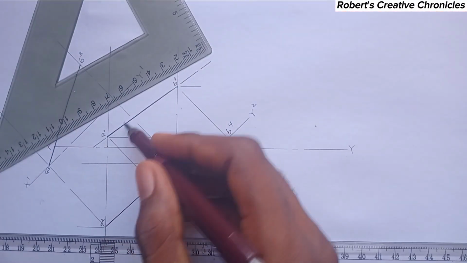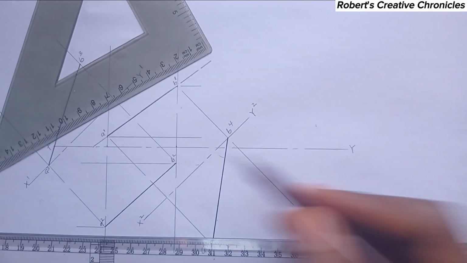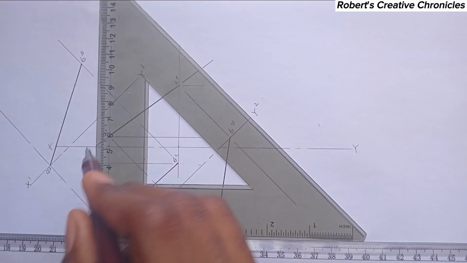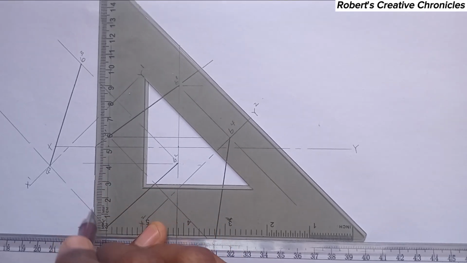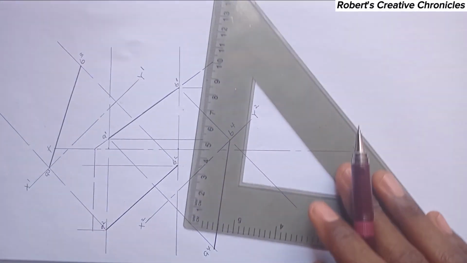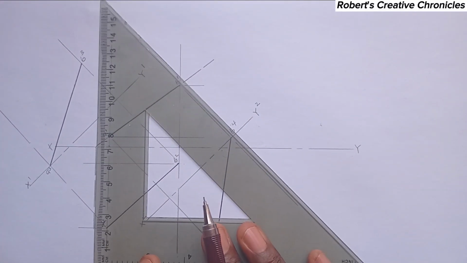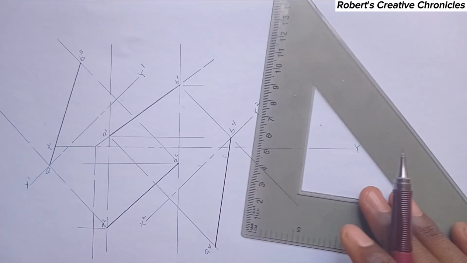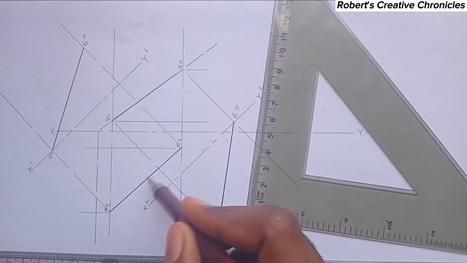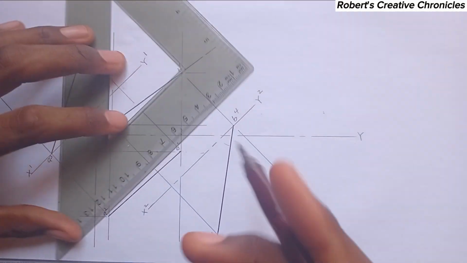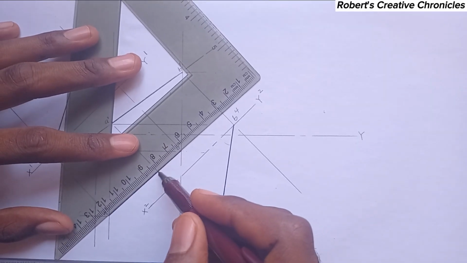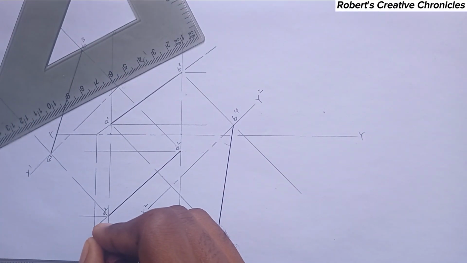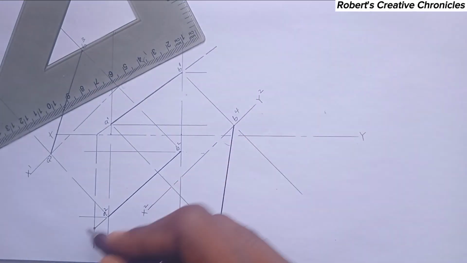When you project this line and where it touches this XY line, you are going to project the point that touches it downwards. You see? Then you're also going to project the plan. So we'll project the plan also. So where this one touches it, you know this projection is on the plan.